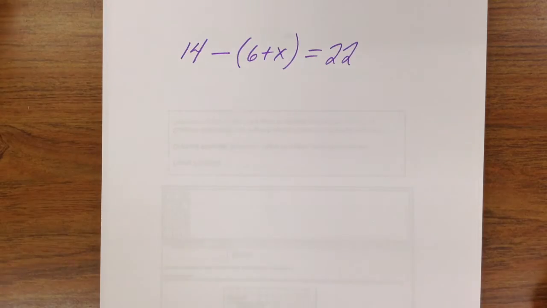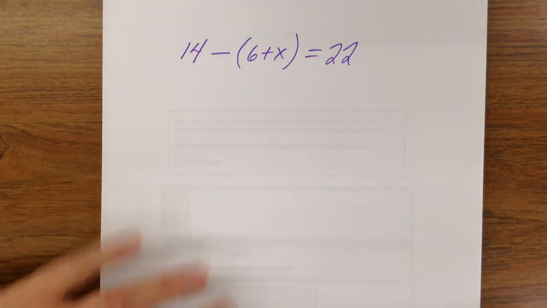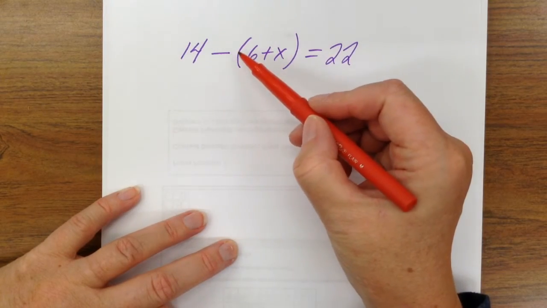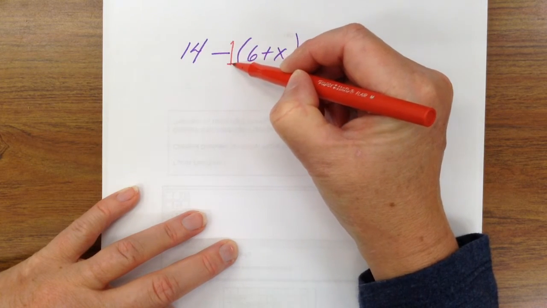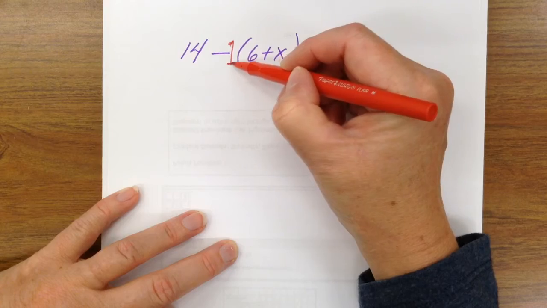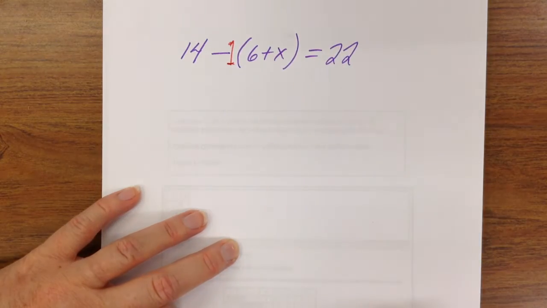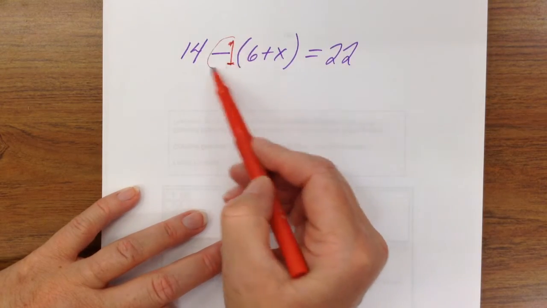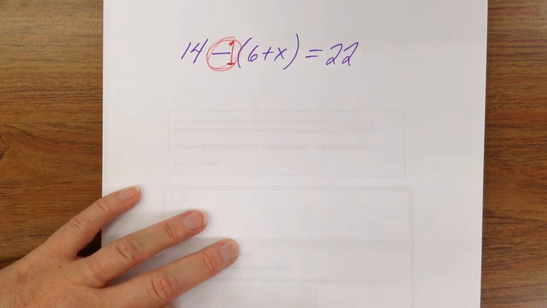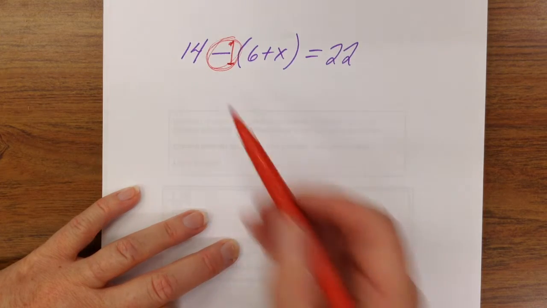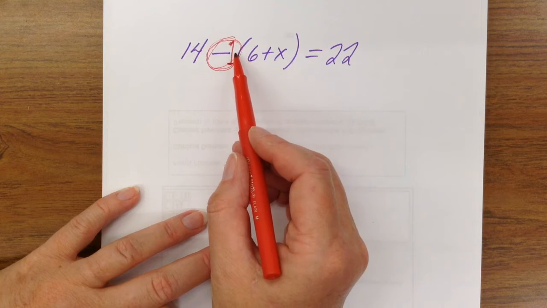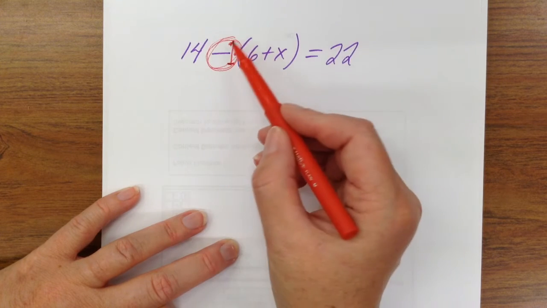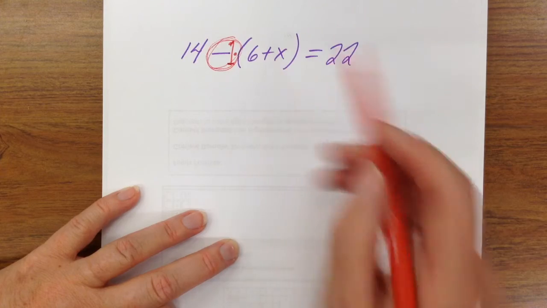This is a little tricky, which is why it's our example. There's a negative next to the parenthesis. I want you to slide in this understood 1. You see, what we're going to distribute is a -1. We are not subtracting. We're going to follow the order of operations. We need to multiply first, and we will distribute the -1.